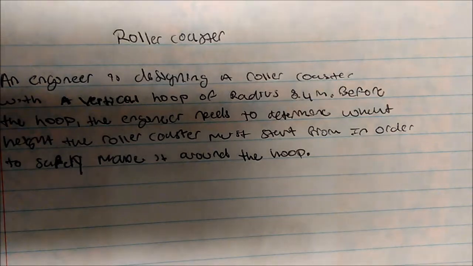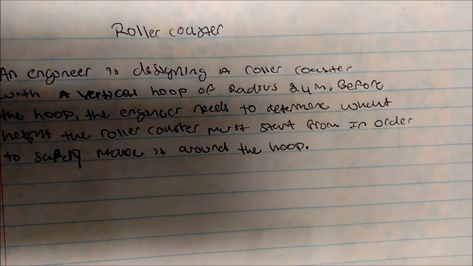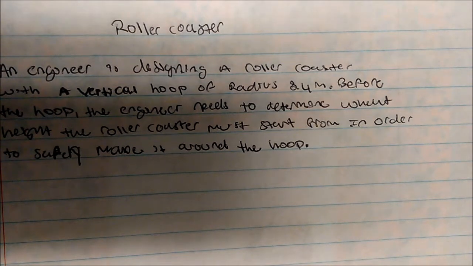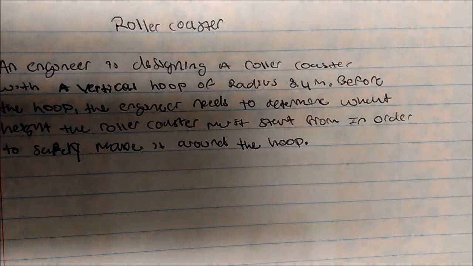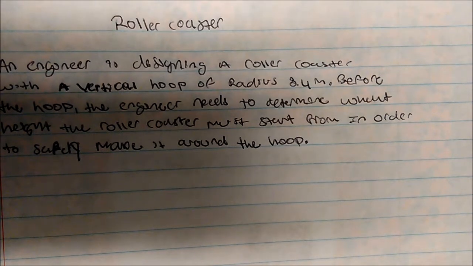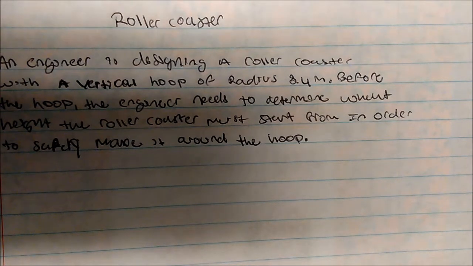to talk about the roller coaster problem, or the loop, and kind of explain what's really going on here. So I have a question that says an engineer is designing a roller coaster with a vertical loop of radius 8.4 meters. Before the loop, the engineer needs to determine what height the roller coaster must start from in order to safely make it around the loop.